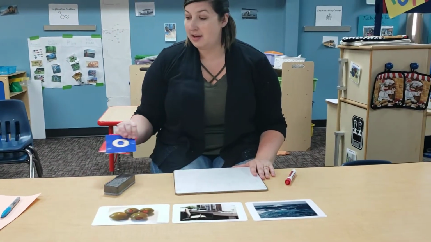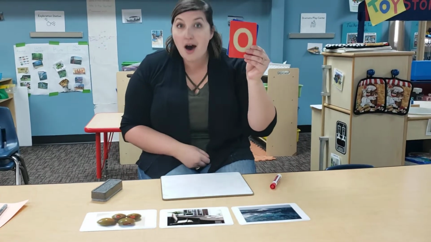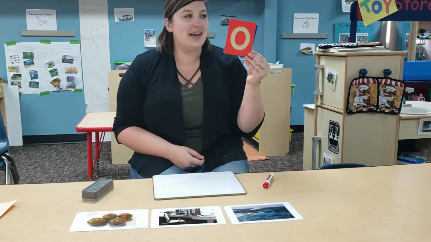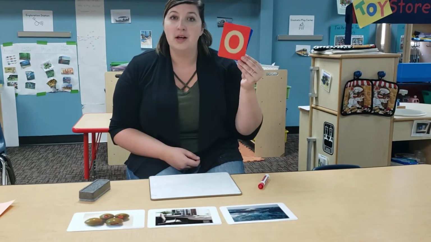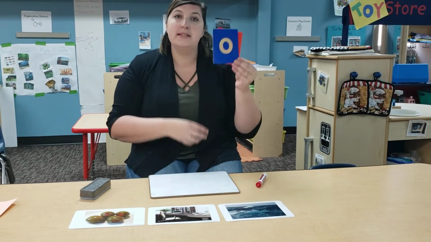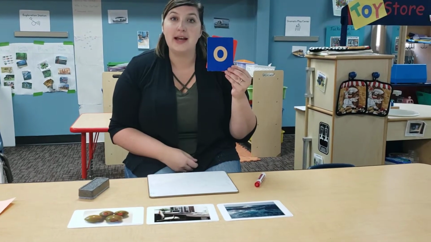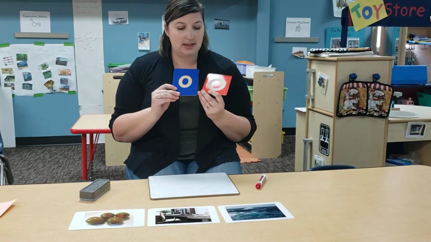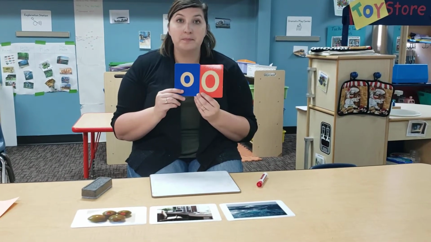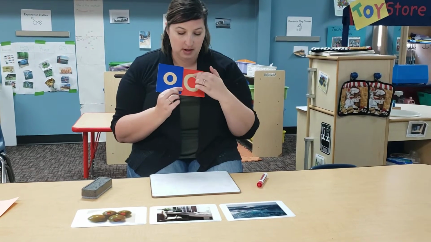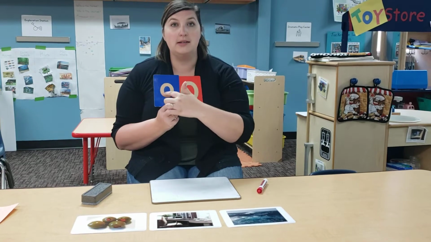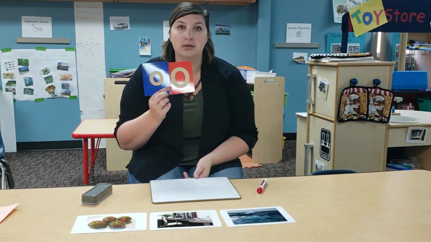If you said O, you are correct. Today's letter of the day is O. This is an uppercase O. This is a lowercase o. Notice that the uppercase O and the lowercase o look the same. The uppercase O is a big circle, and the lowercase o is a small circle.